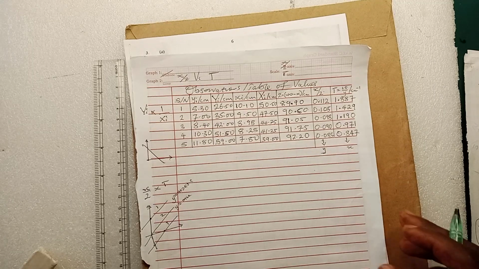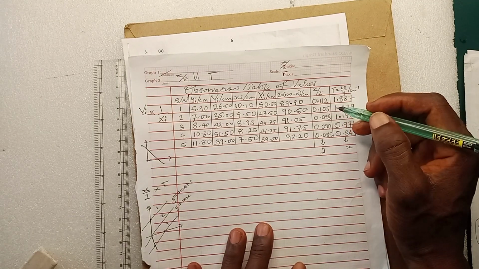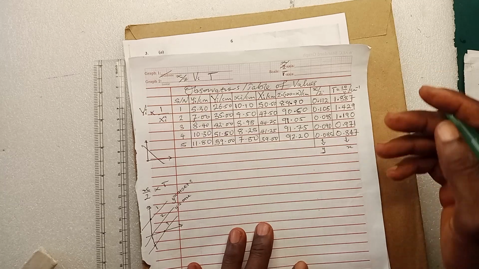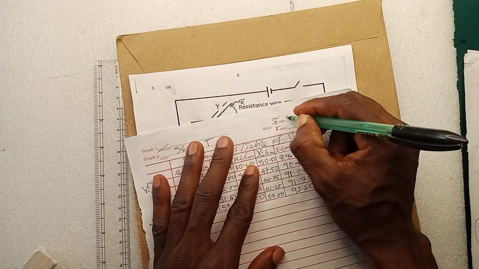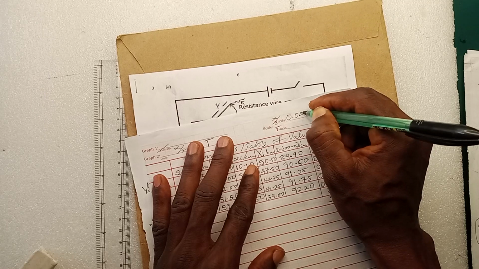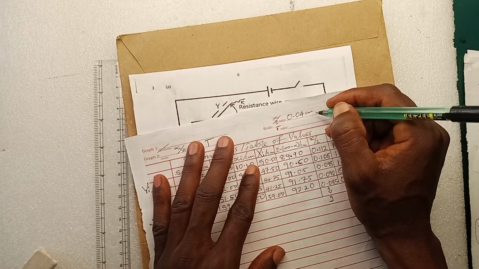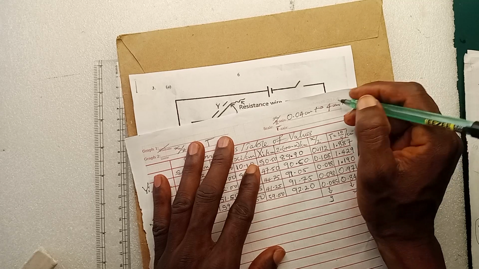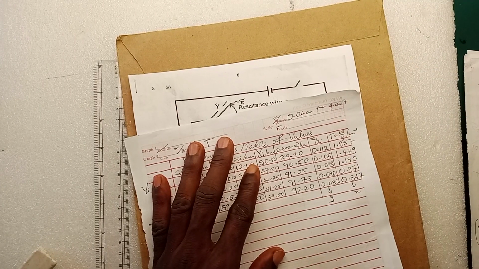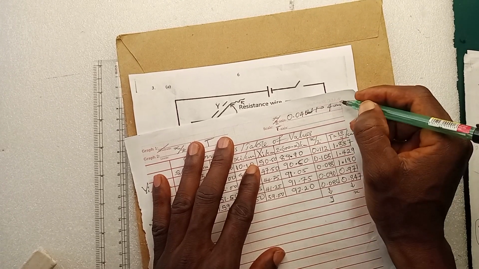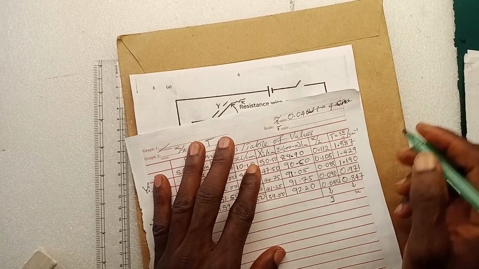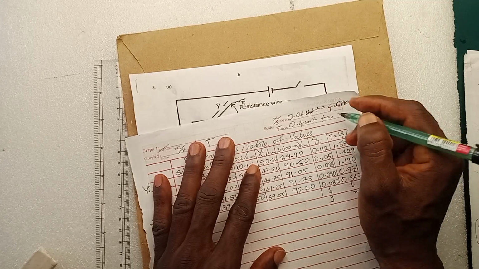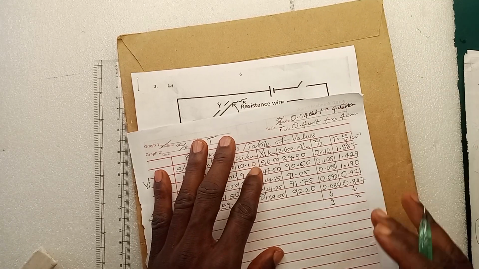So for these values, let us say 0.04 units to 4 cm, and here we say 0.4 unit to also 4 cm.